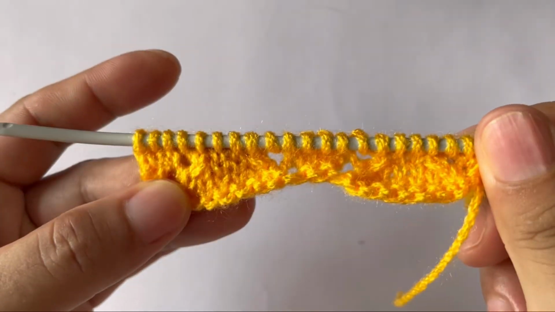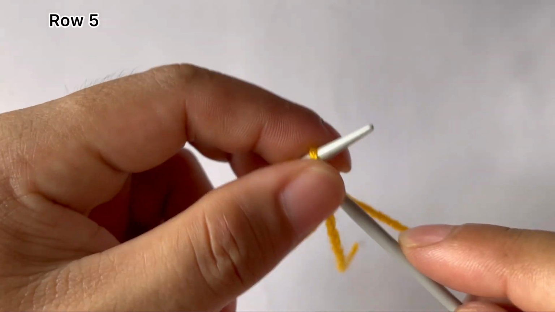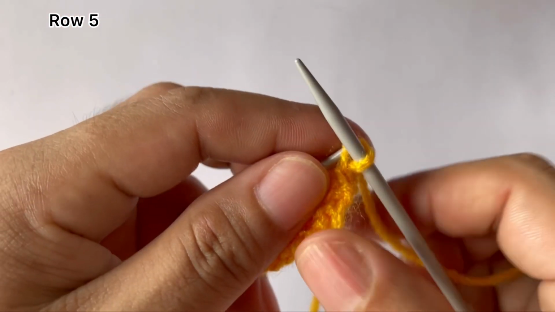Row 5, knit your edge stitch through the back loop and start the repeat from here.